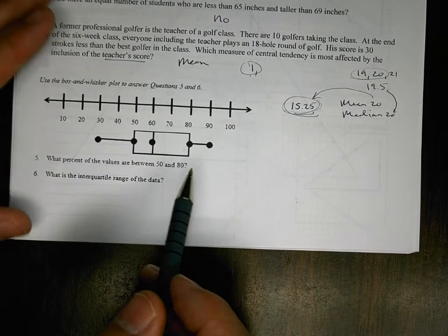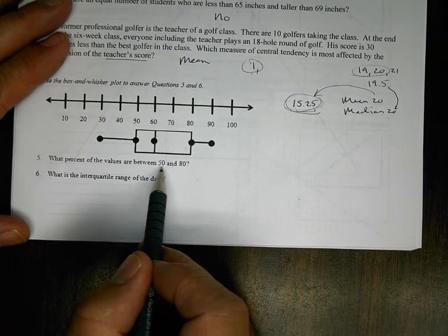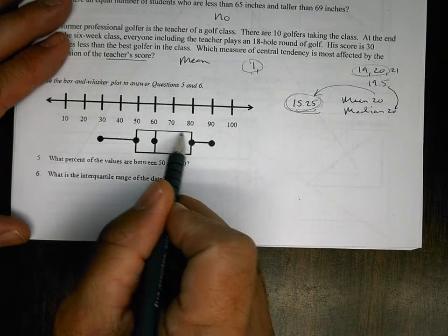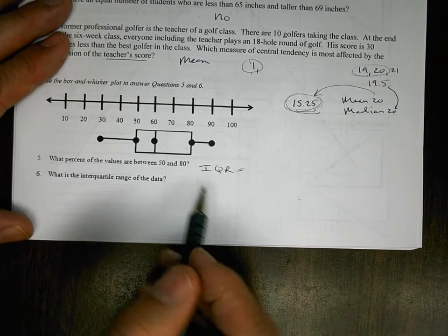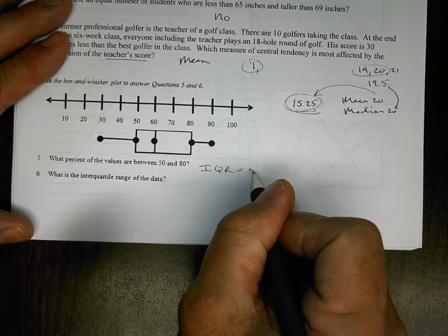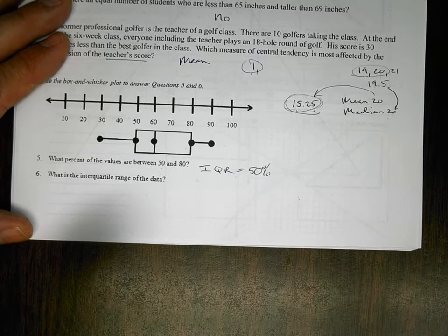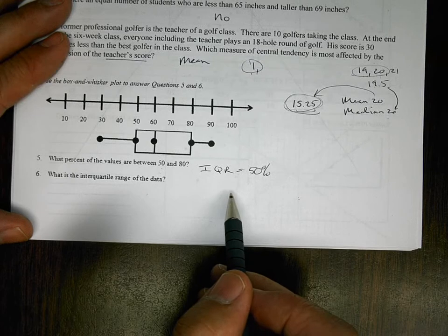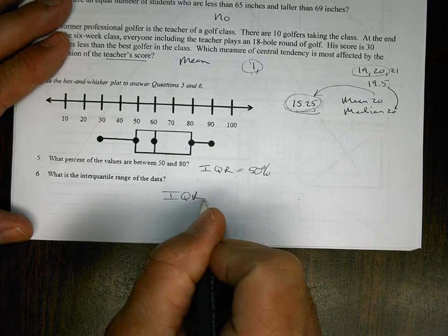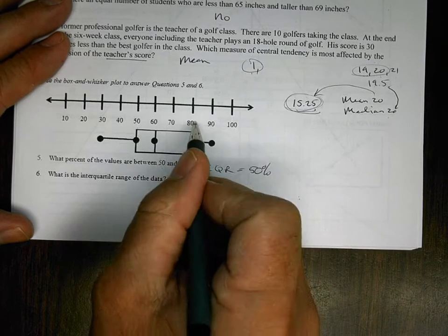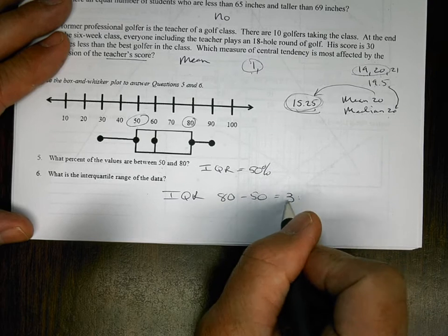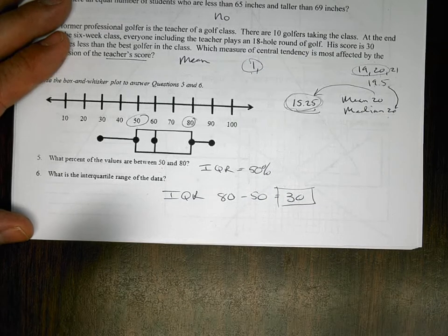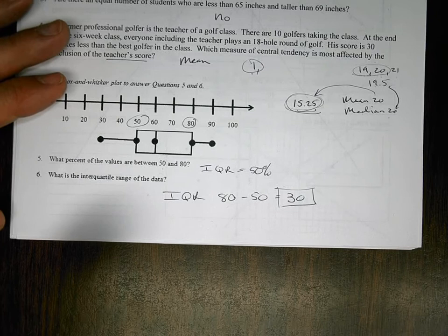What percentage of values are between 50 and 80? 50 and 80, that's the box here. That's the interquartile range, the IQR. And as I've said several times, the interquartile range has 50% of your data. Okay, what is the IQR? What is the interquartile range? Well, the IQR is the difference between the 3rd quartile and the 1st quartile. So 80 minus 50, or 30. The interquartile range is 30. Okay? Any questions on those 2? All right, let's move on.